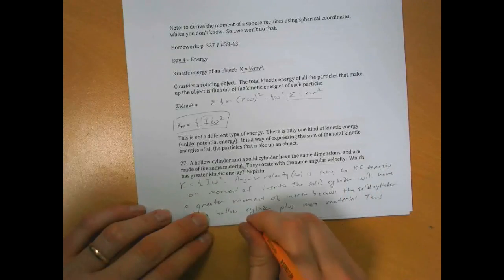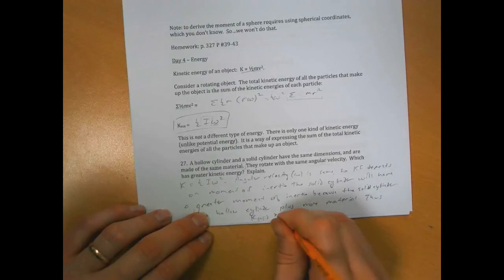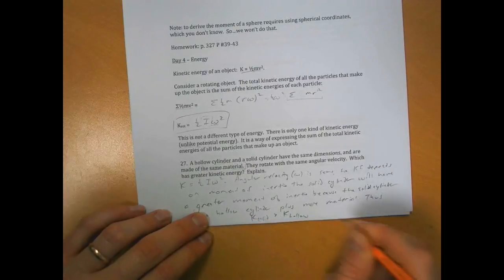Thus, the kinetic energy of the solid will be greater than the kinetic energy of the hollow.